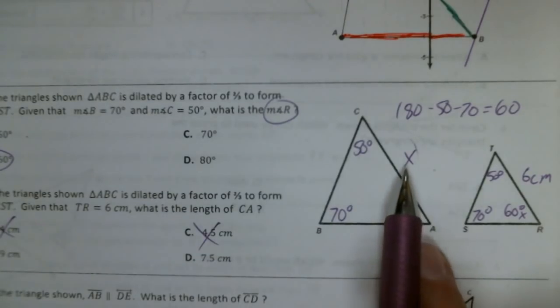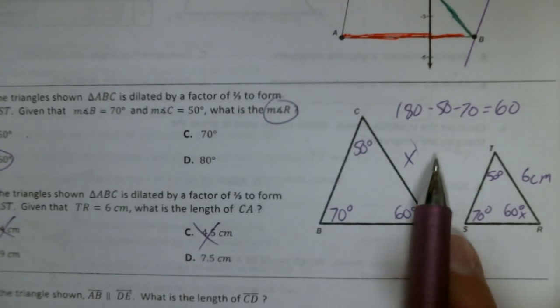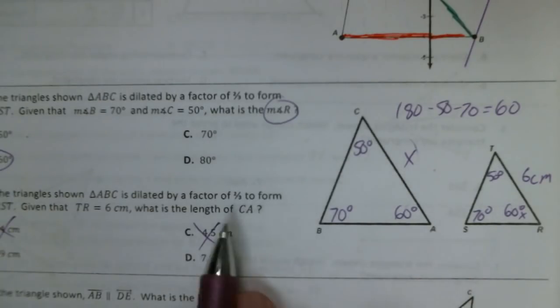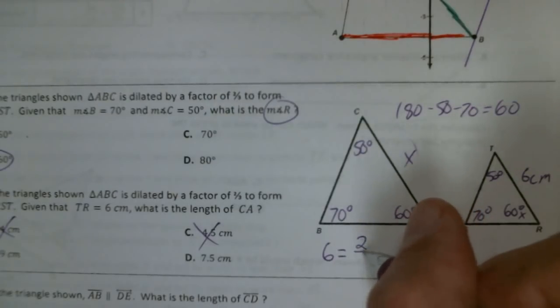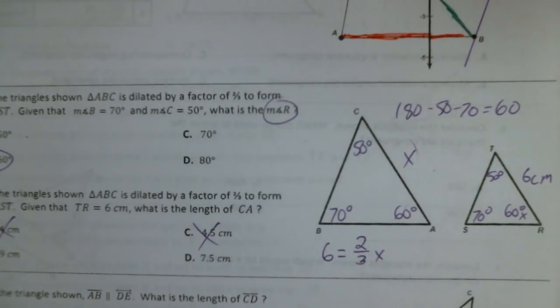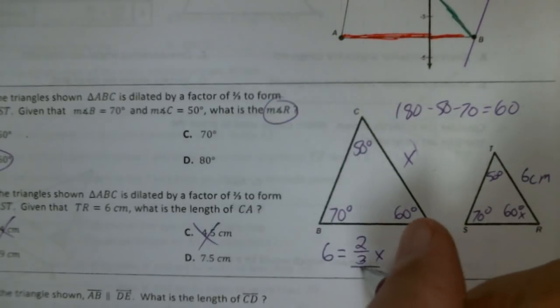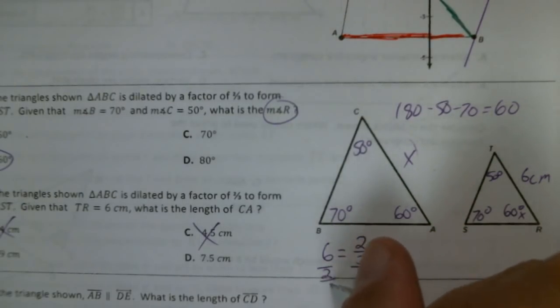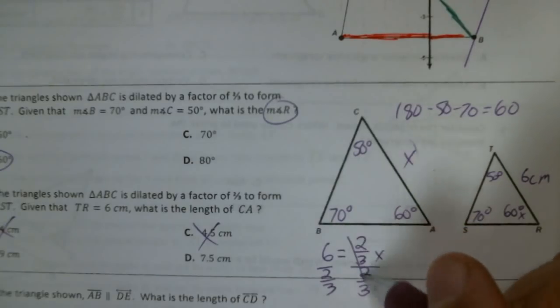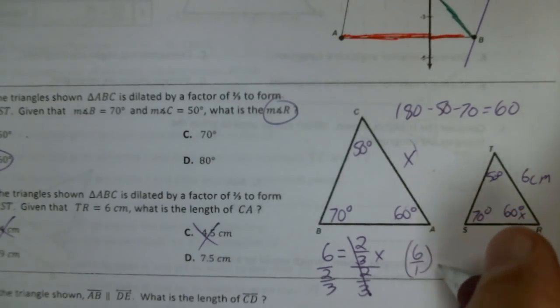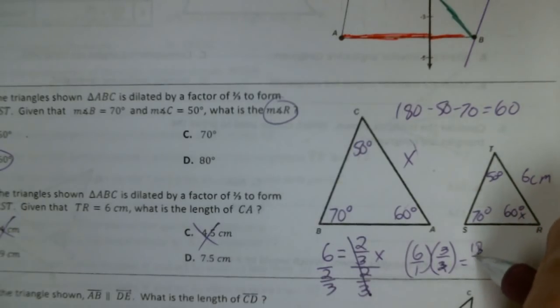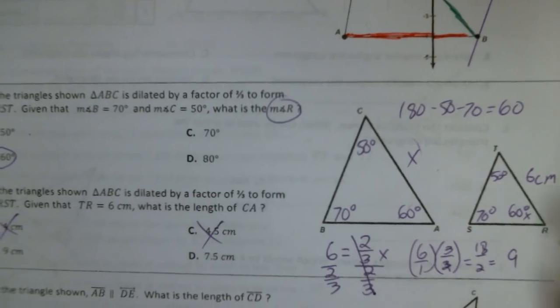All right. So 6 is equal to 2/3 of CA because we're dilating by a factor of 2/3. So 6 is going to be equal to 2/3 of X, whatever X is. Now how do I solve for X? You can divide both sides by 2/3. But when you do that, aren't you essentially multiplying by the reciprocal? So if you're dividing 6 by 2/3, that's basically the same thing as 6/1 times the reciprocal, 3/2. That's 18/2, which is 9. So our answer is 9.